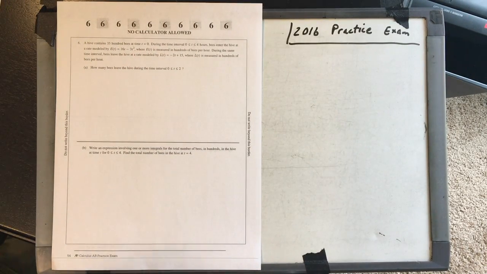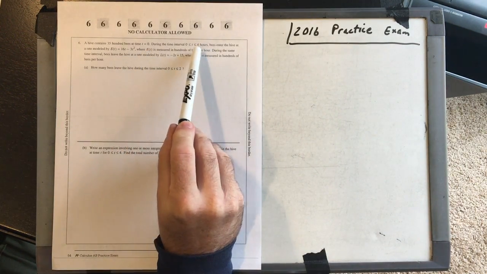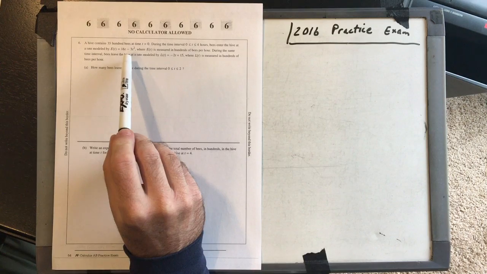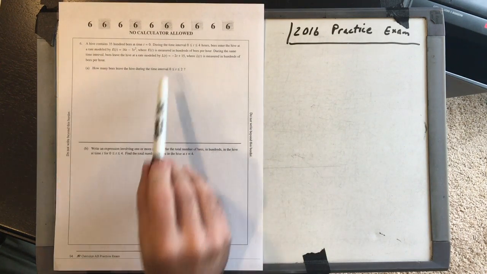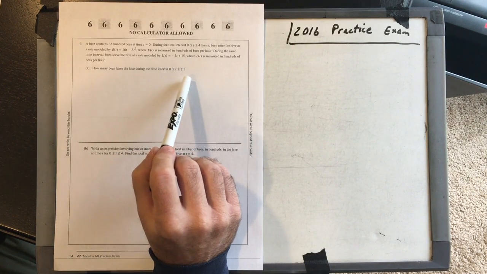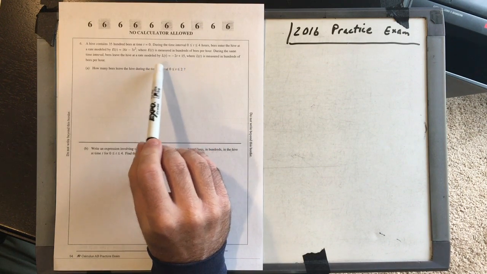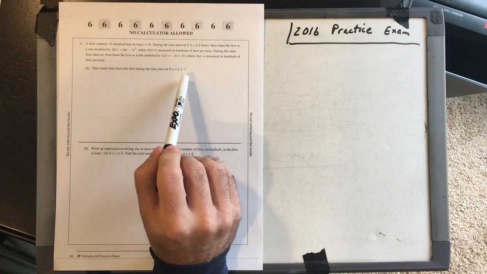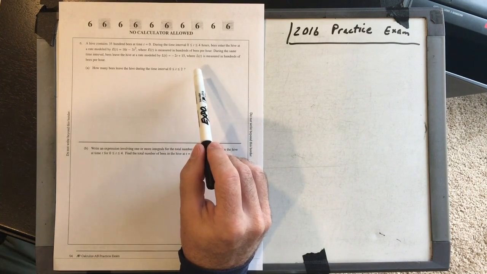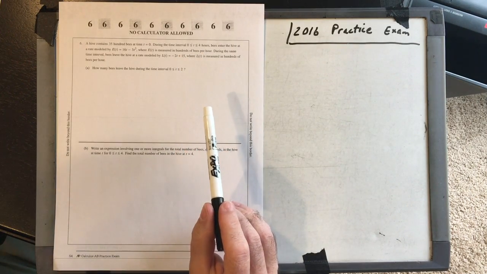It says, a hive contains 3,500 bees at time t equals 0. Between 0 and 4 hours, bees enter the hive at a rate modeled by 16t minus 3t squared, and they leave at a rate of minus 2t plus 15. How many bees leave the hive? Okay, in order to do that, we would have to integrate -2t plus 15 from 0 to 2, and that kind of problem is not on there. We're accumulating something through integration.